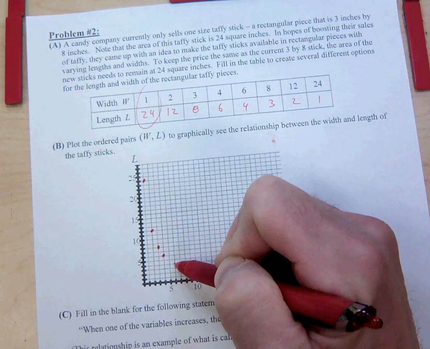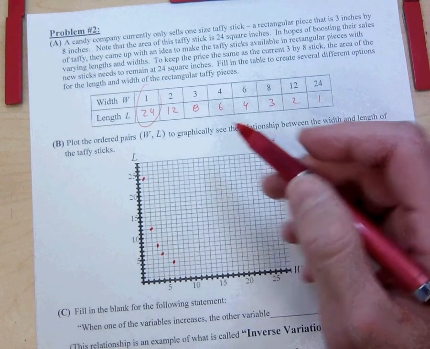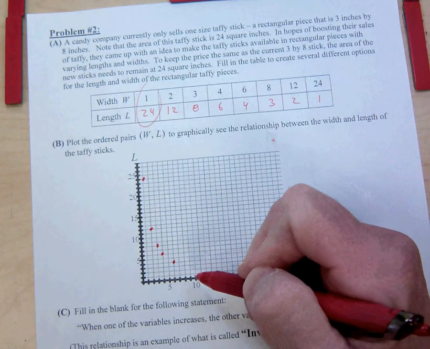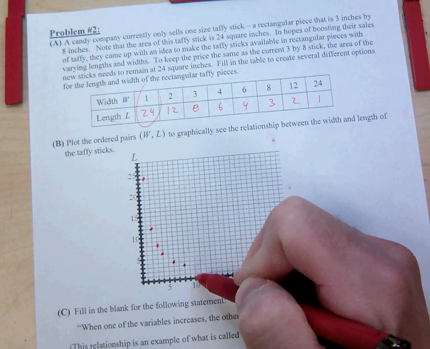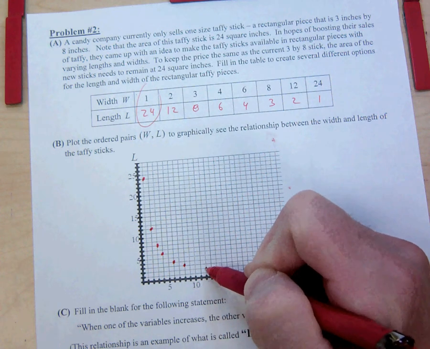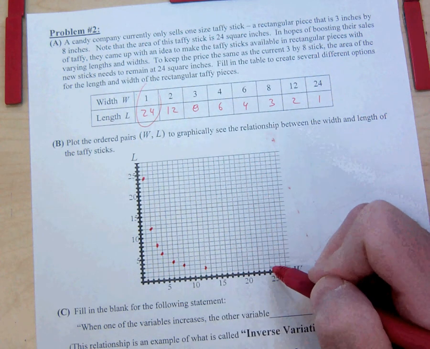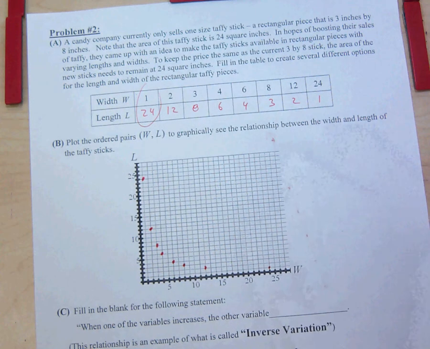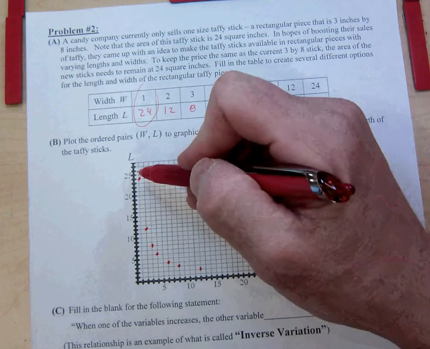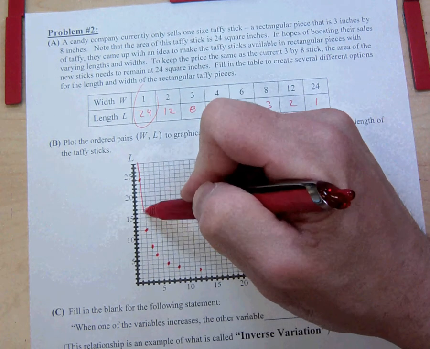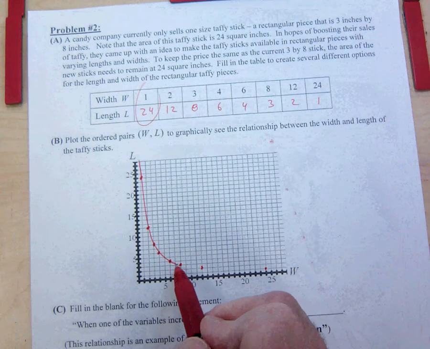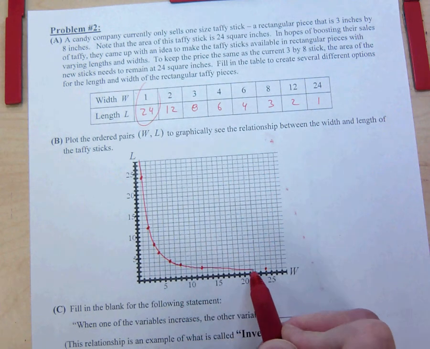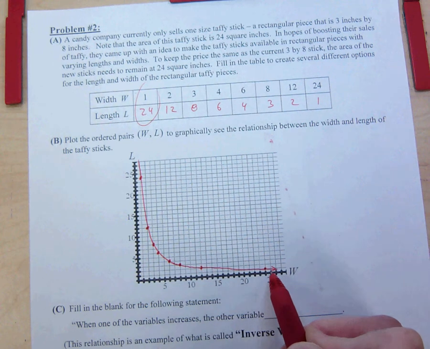Careful, you don't want to plot any of these incorrectly. And then we got 8, 3. We got 12, 2. We got 24, 1. Okay, so if you connect those, it's going to look like this. Okay?